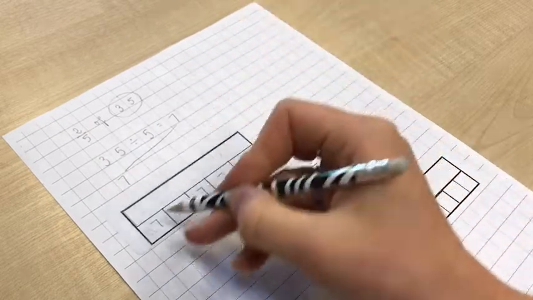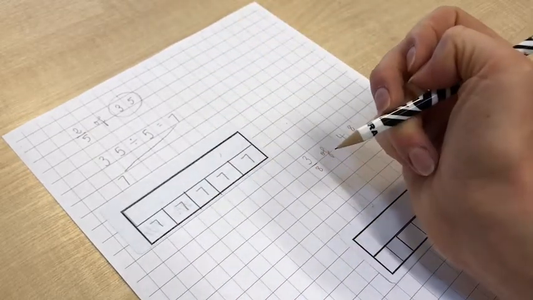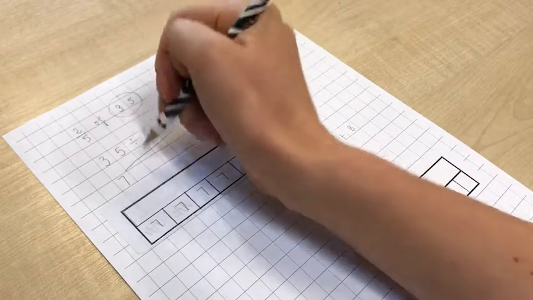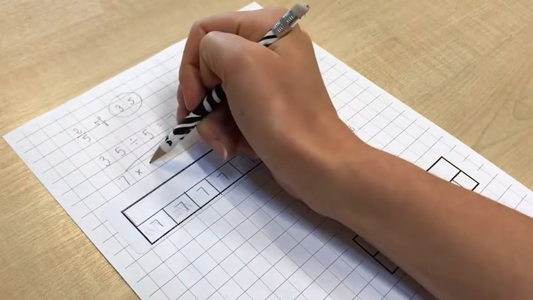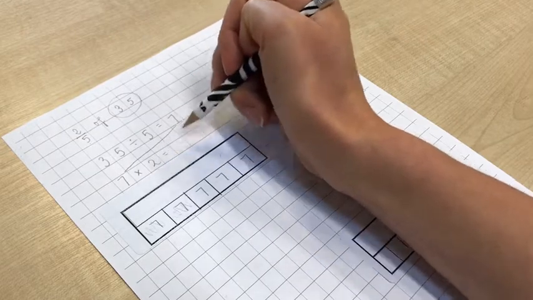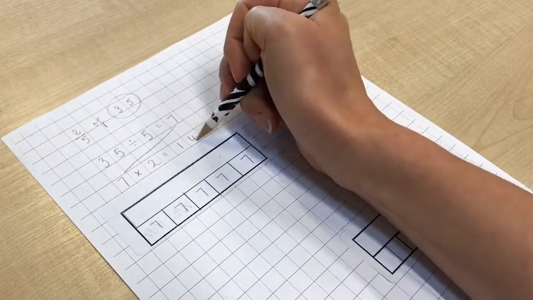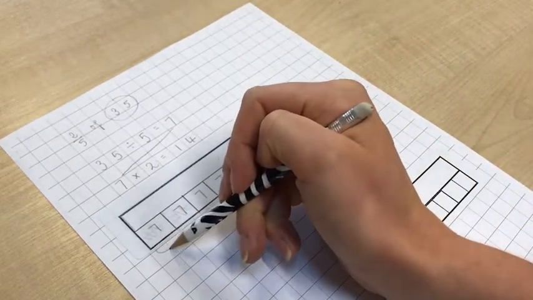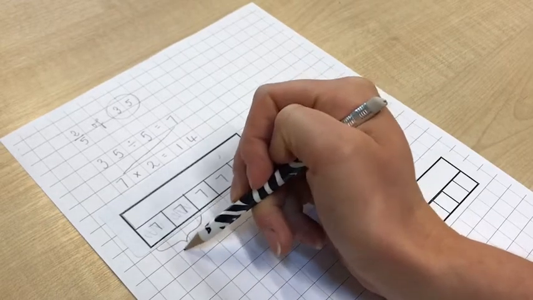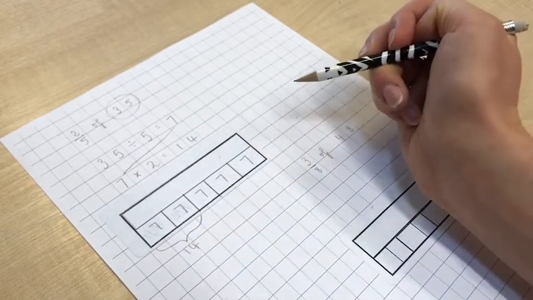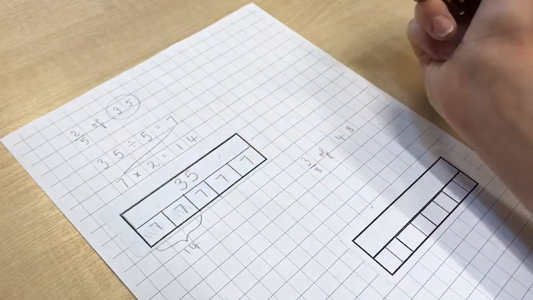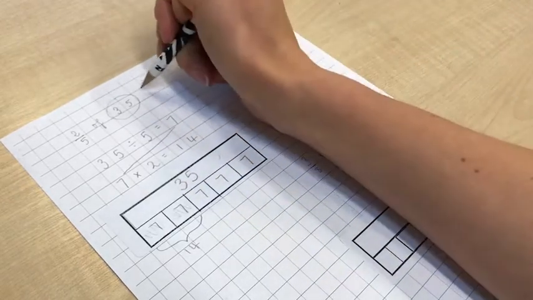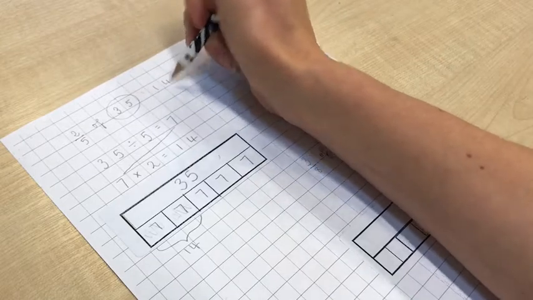And now we want to know what these 2 bits are worth. So we do our 7 and we times it by the number of pieces we want, which is 2. 7 times 2 equals 14. So I have worked out what 2 of these fifths are worth, with a total of 35 altogether. So 2/5 of 35 equals 14.